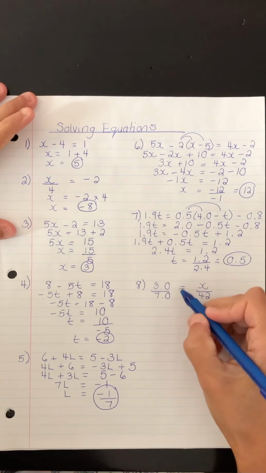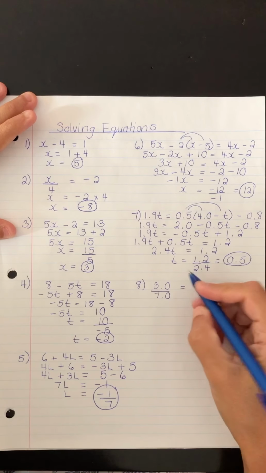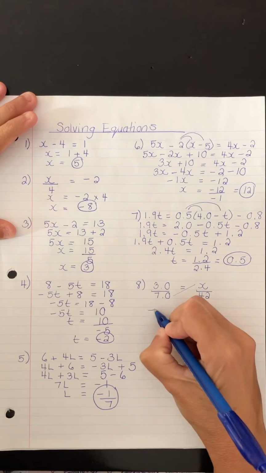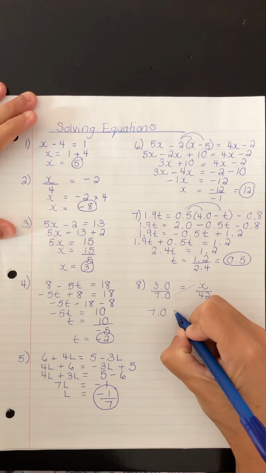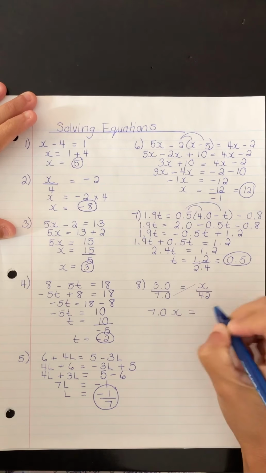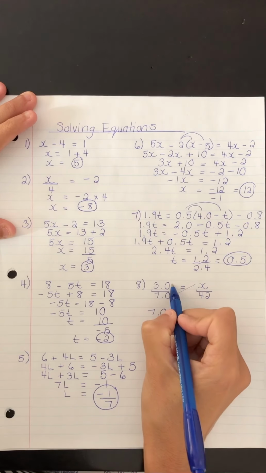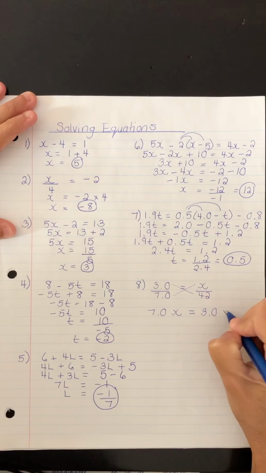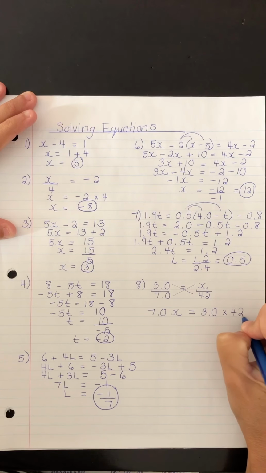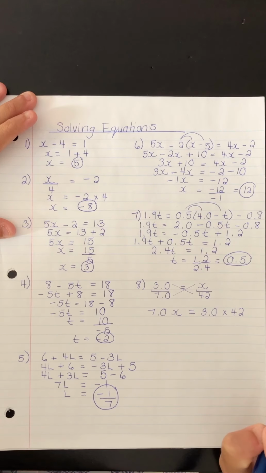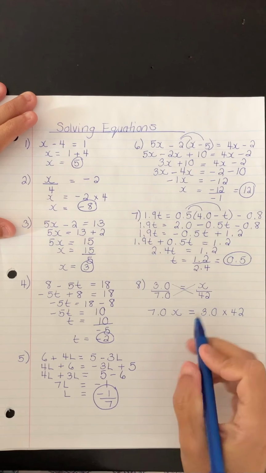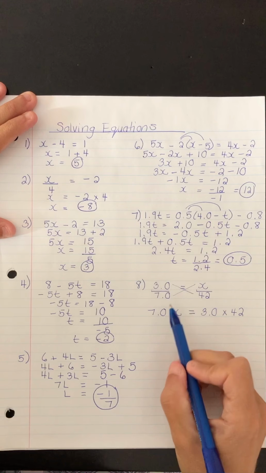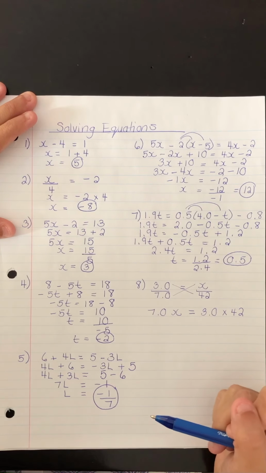If you're going to cross multiply, multiply in the direction of x first. So this way, you'd get 7 times x equals, and then you multiply this way, so you get 3 times 42. Then in finding x, all you have to do is divide both sides by 7.